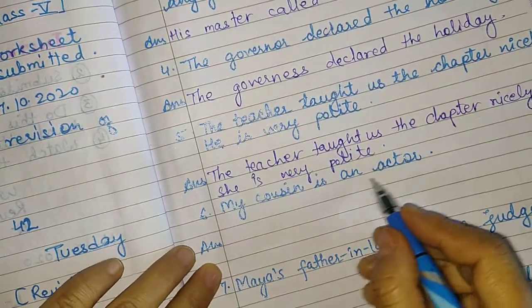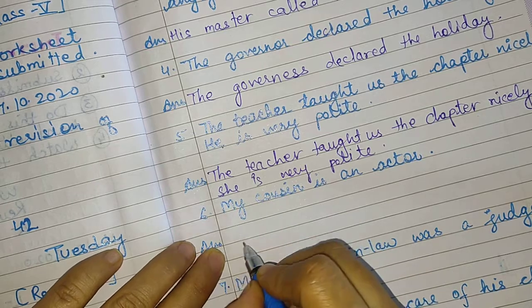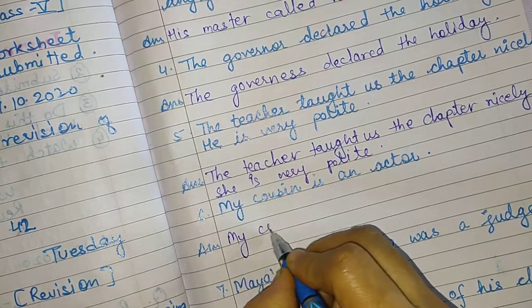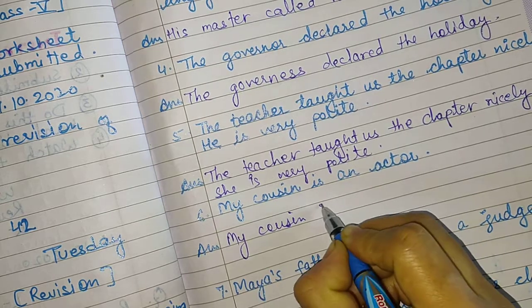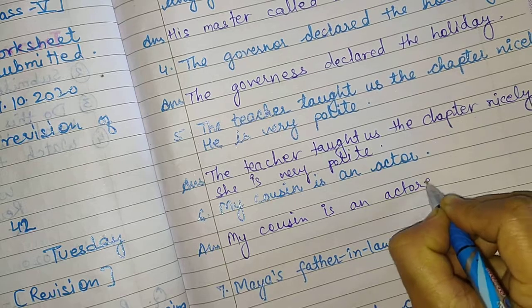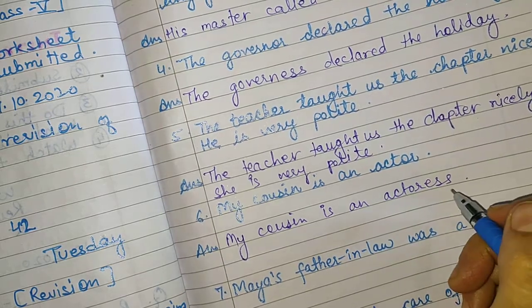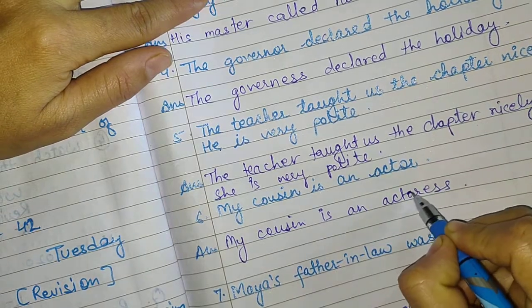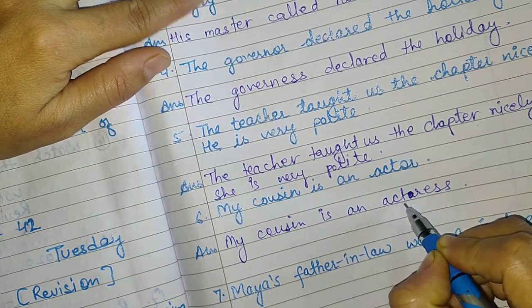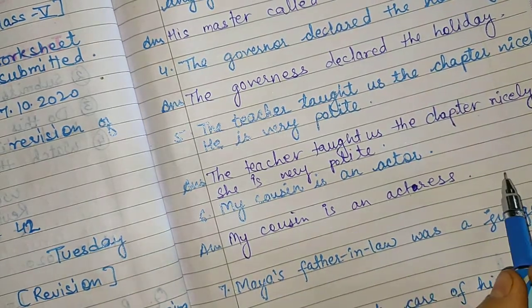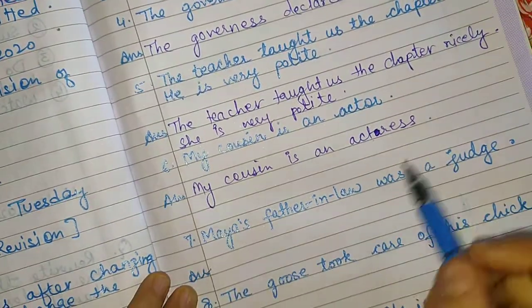Okay. My cousin is an actor. Now here my will remain the same. Cousin again is a common gender, so it will also not change. My cousin is, and you can change actor to actress. So here you have to remove O. Okay, the spelling of actress will be A-C-T-R-E-S-S, actress. Now again here no pronoun has been used, so we will not use it.